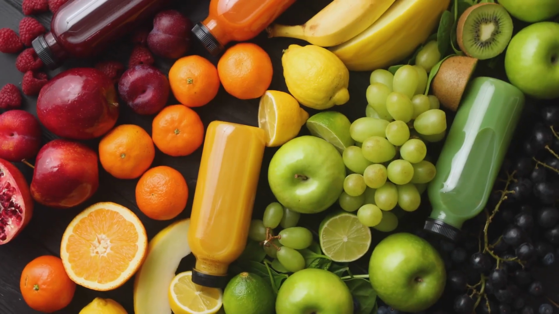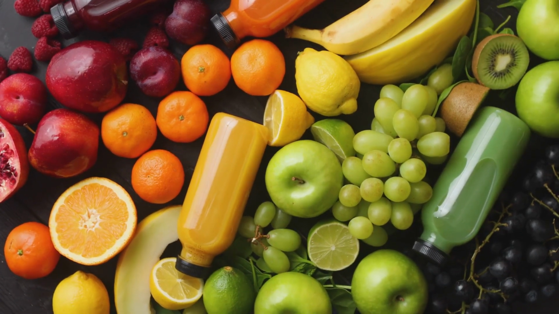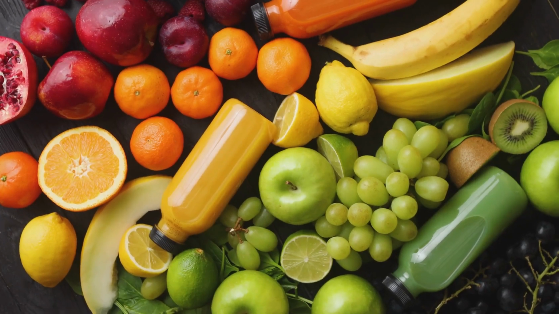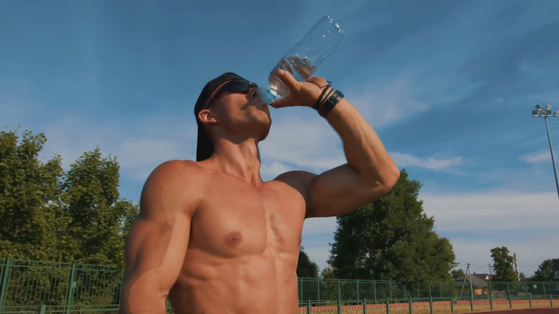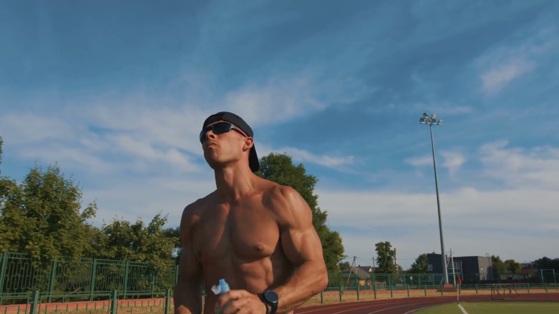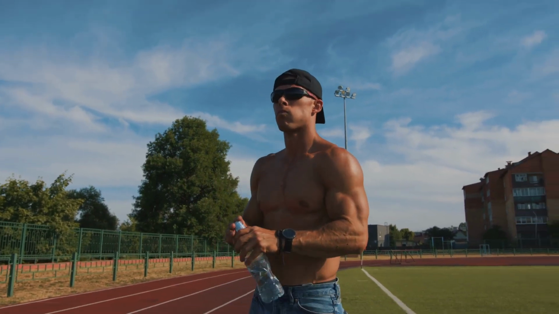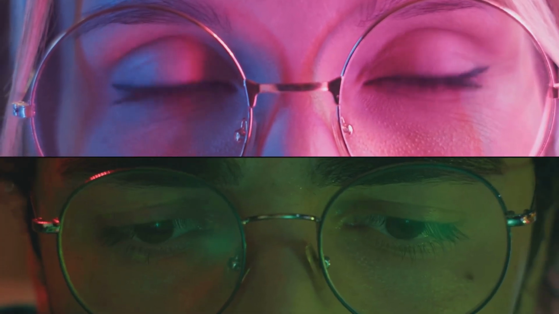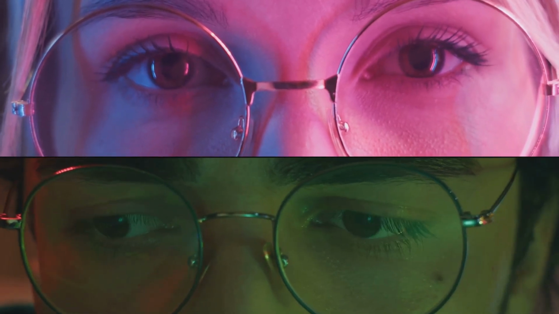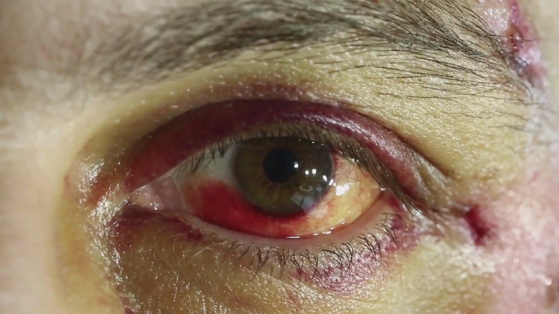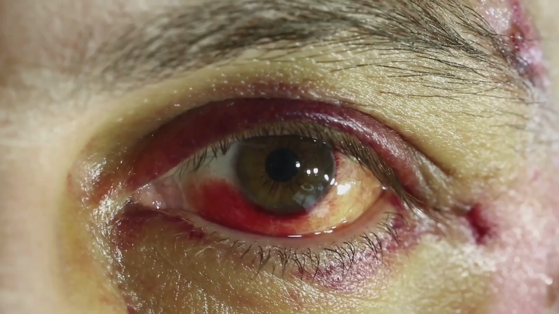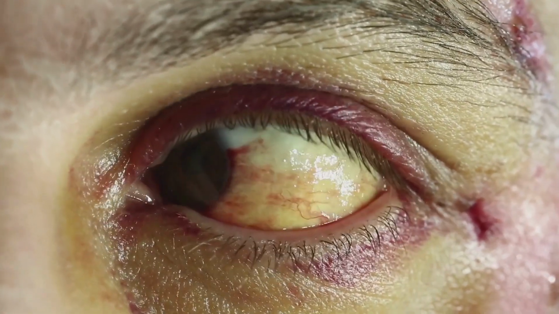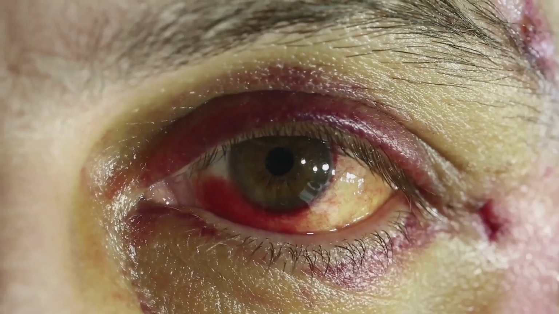Support your eyes with nutrients like L-lysine, vitamin C, and zinc through foods like fish, leafy greens, and citrus fruits. Protect yourself from UV damage with quality sunglasses, stay hydrated, exercise regularly, and manage your stress levels. Most importantly, know the difference between normal floaters and medical emergencies. A sudden shower of new floaters that look like pepper flakes or a shadow moving across your vision means you need immediate medical attention. Don't wait.